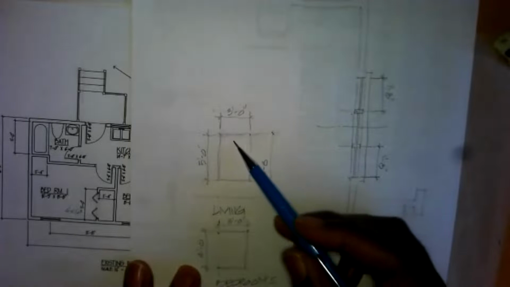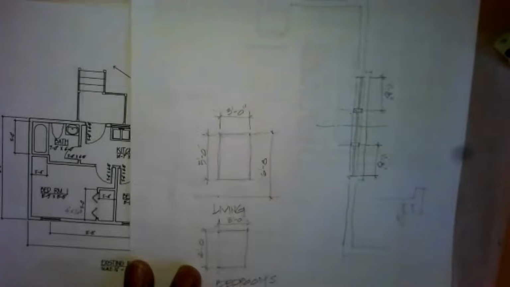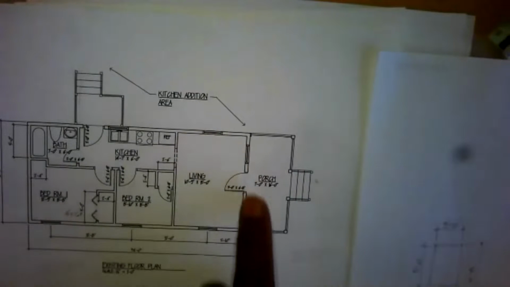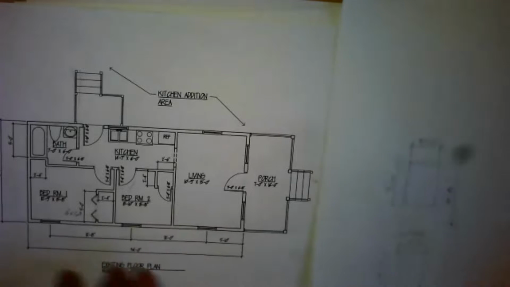But the rough opening for the windows of the living area is going to be 3 feet by 5 feet. So make a note of that. All the windows here in the living area are going to be 3 feet by 5 feet, with the head at 6'8" above the floor.